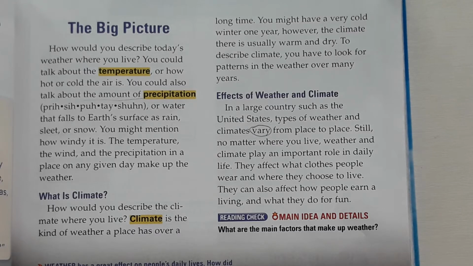Effects of weather and climate. In a large country such as the United States, types of weather and climates vary from place to place. Still, no matter where you live, weather and climate play an important role in daily life. They affect what clothes people wear and where they choose to live. They can also affect how people earn a living and what they do for fun.